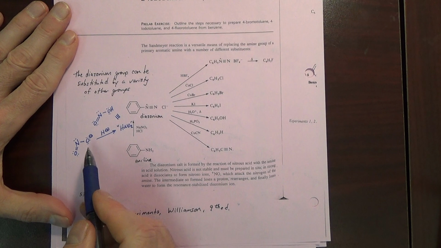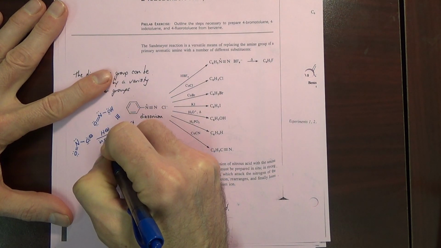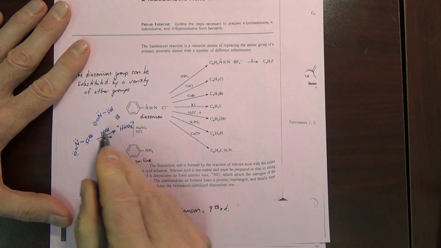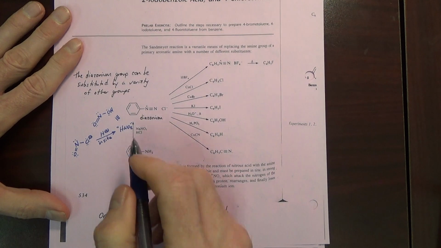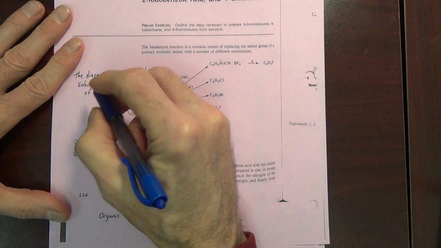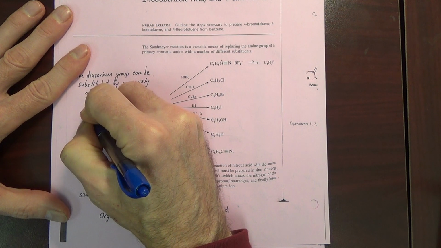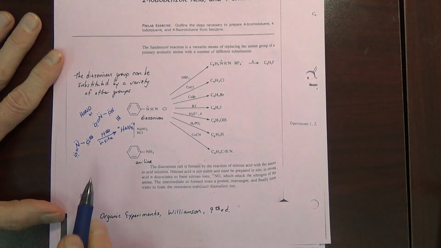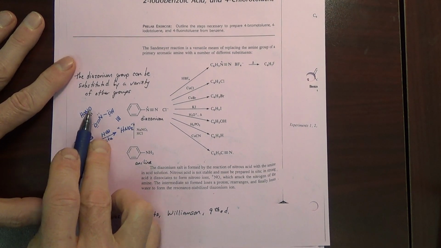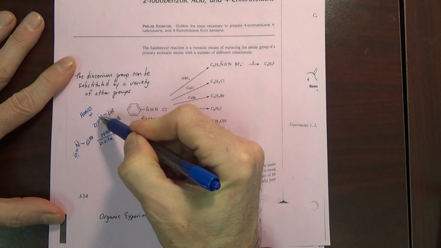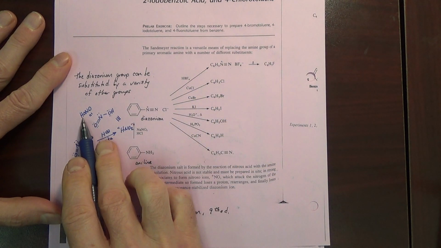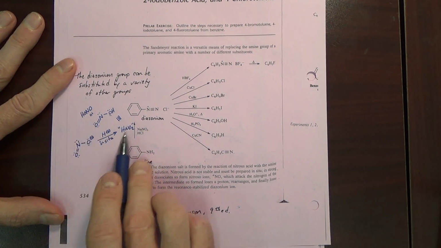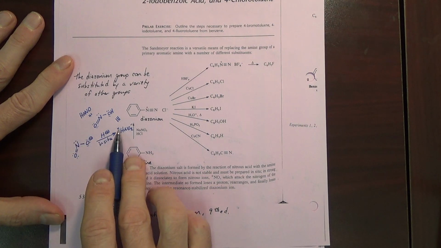There's your HNO2. We do this in situ, which means in the reaction. Nitrous acid is generated in the reaction. By the way, sometimes HNO2 is actually written HONO. Okay, that is, the O's are separated because if you look at your structure, it's HONO. So two different ways to show the HNO2 formula.